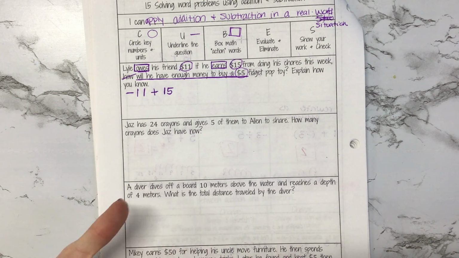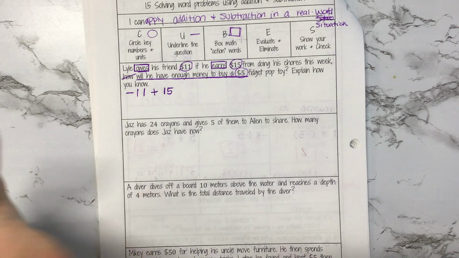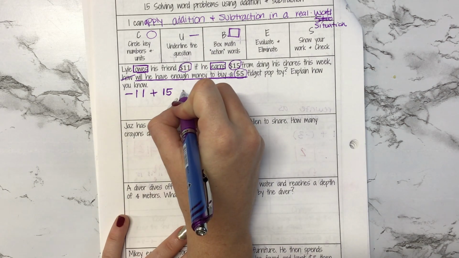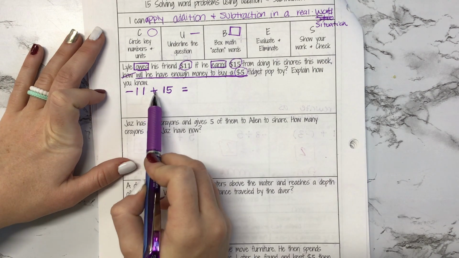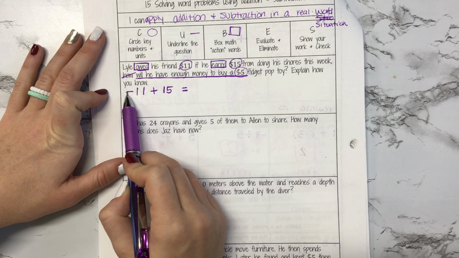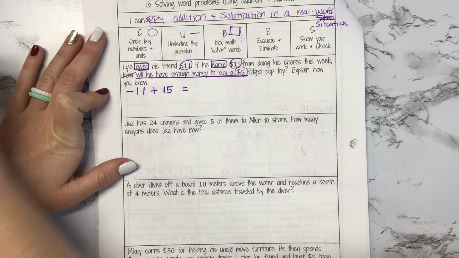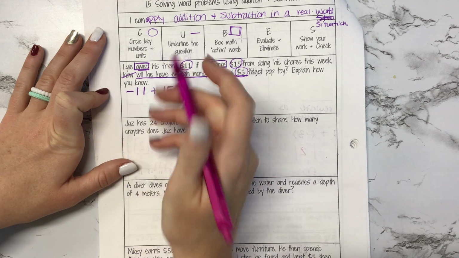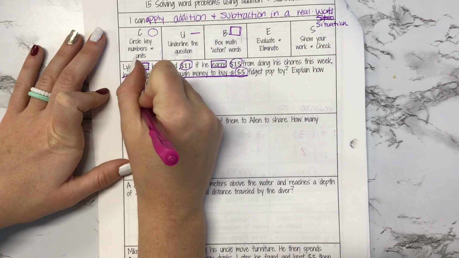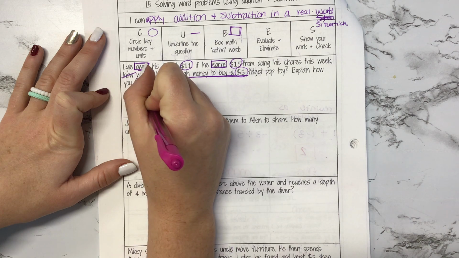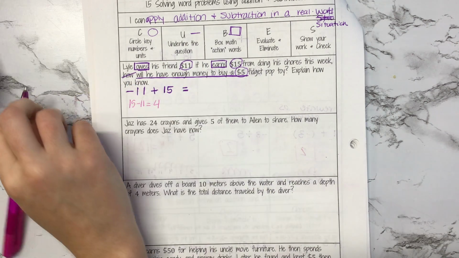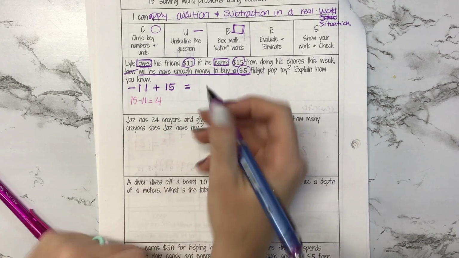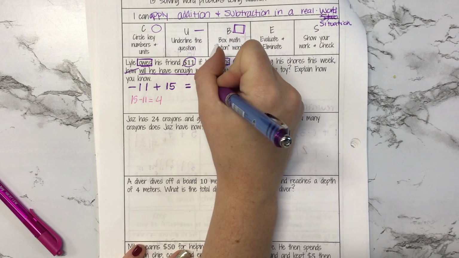So now I know what that equals. Using our addition rules, a negative plus a positive, those are different, so we're actually going to subtract. $15 minus 11 is 4, and there are more positives, so he has positive $4.